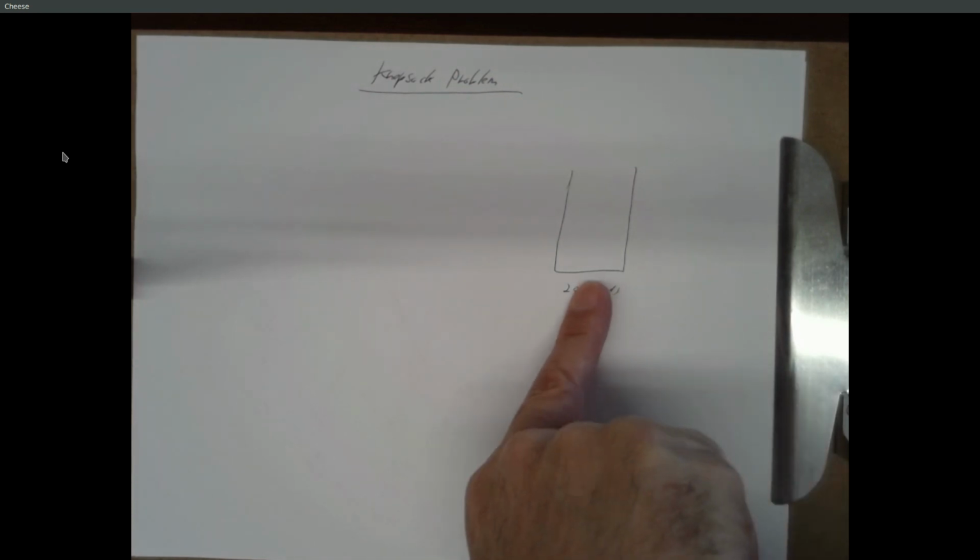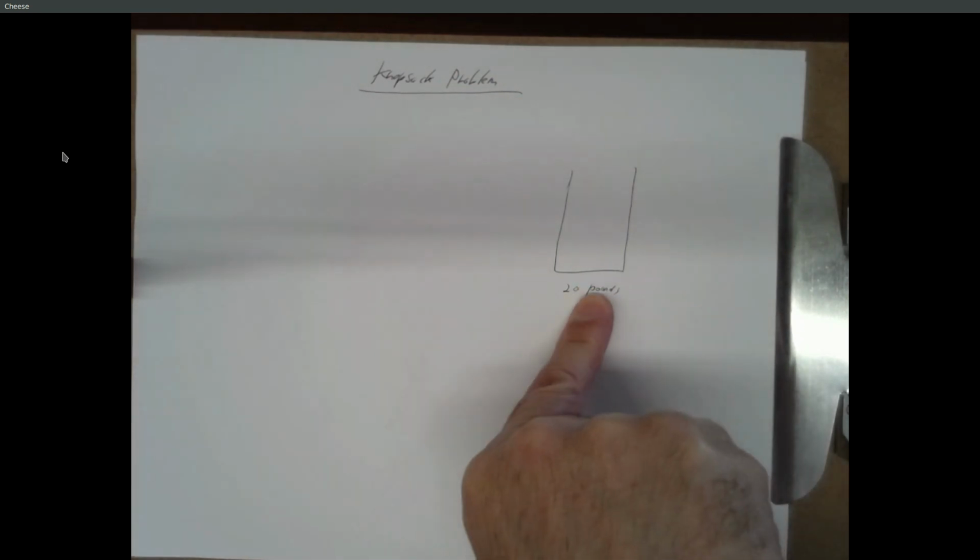So where does saffron rank on price? It's really expensive. It's probably the most expensive spice commercially available on the planet. So if I could fill this with 20 pounds of saffron, I can retire. I can just open a saffron shop, right? So this is a pretty easy problem, right?